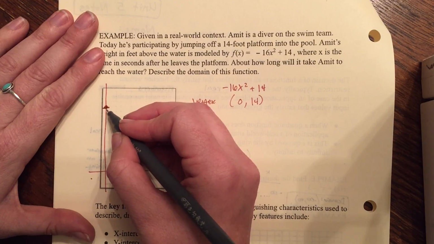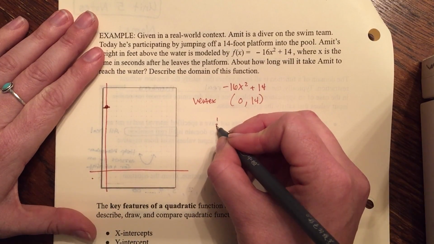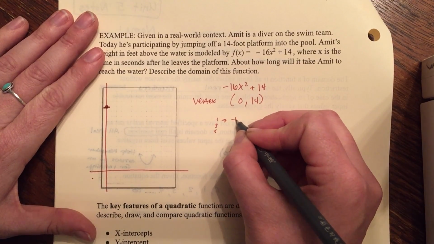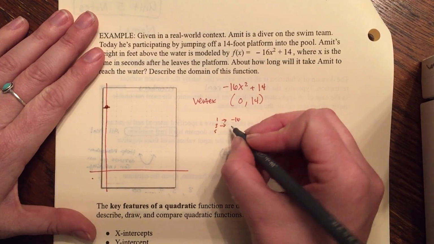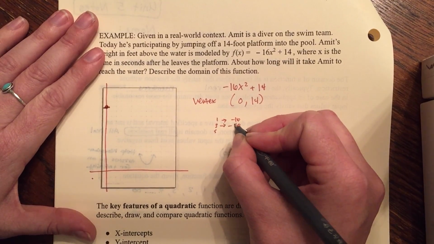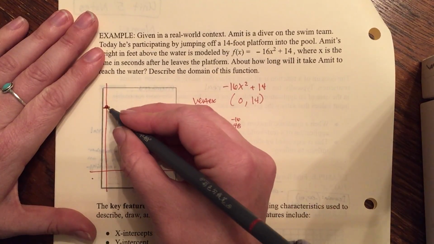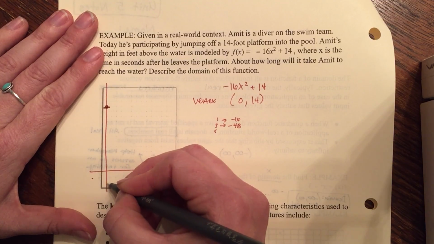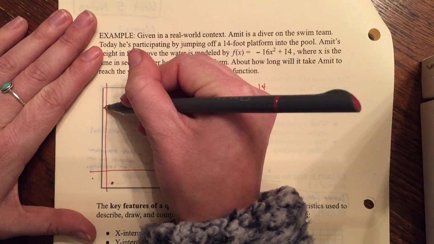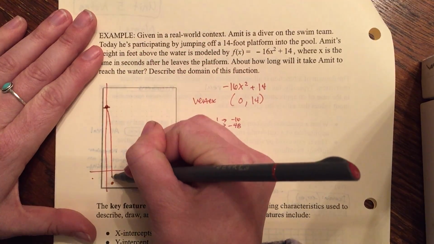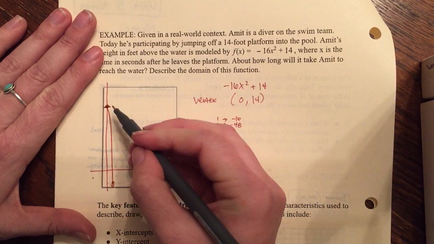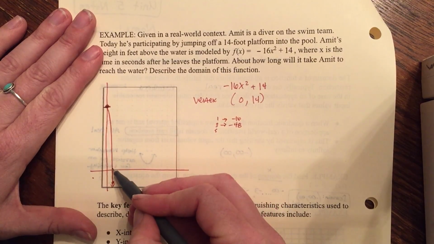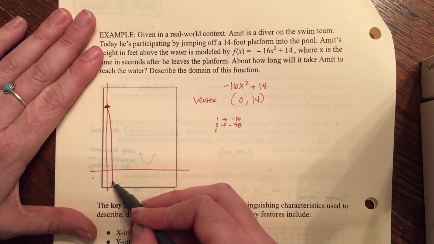He dives, and it goes down 16, down 48, 16's 14 is already getting below. He hit the water before he even gets to 1 second. So he dives, he hits the water, and then 1 second's way down here.